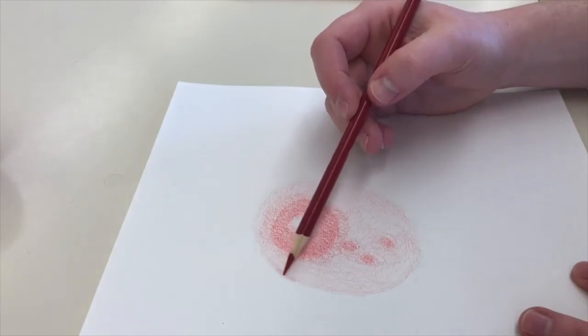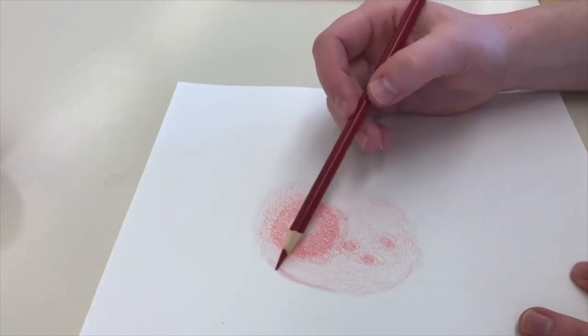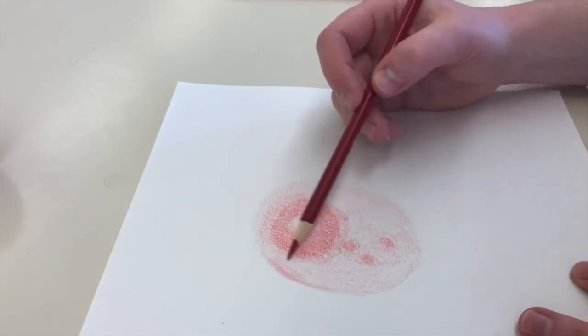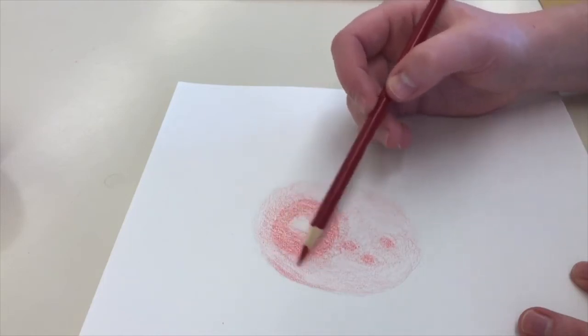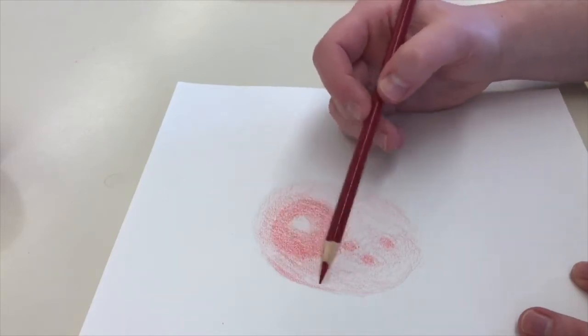Now it's time for me to start using the dark red pencil to bring even more depth. I'm going to be using this pencil to give more shadows to the apple so it shows that it's a rounded form.